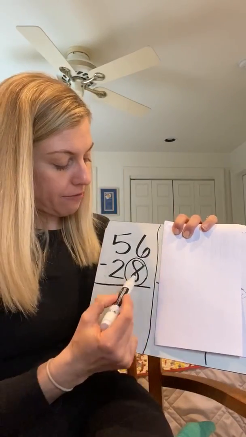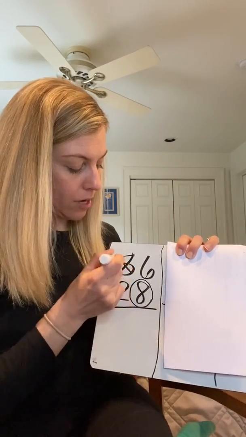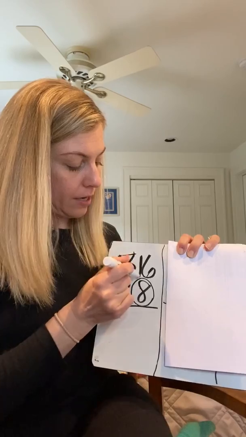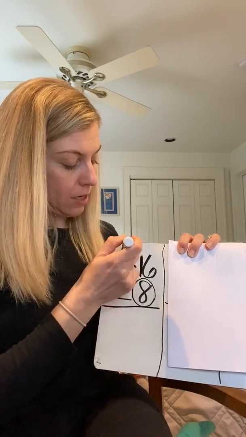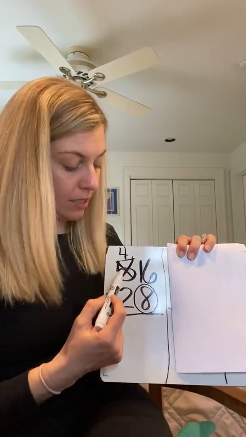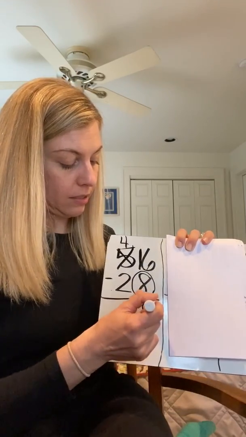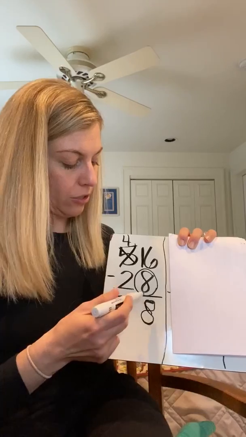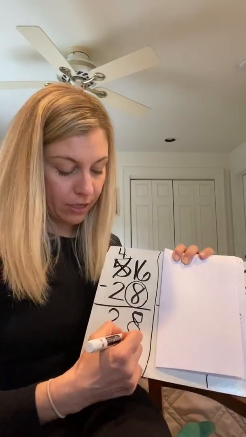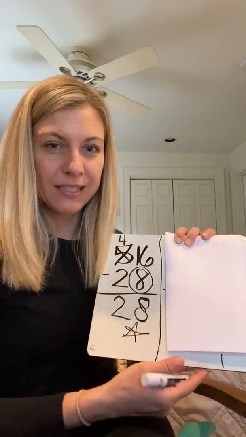So, more on the floor. Go next door. Take 10 more. The 5 becomes a 4. Okay, we had to take a group of 10. 16 minus 8 was 8. 4 minus 2 is 2. If you got 28, give yourselves a star or a happy face.